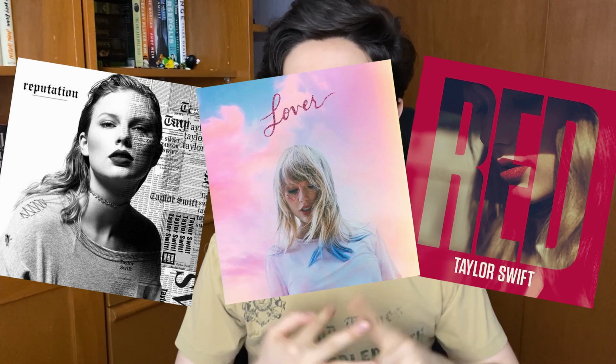First up we have Reputation, then we have Red, the deluxe version of the original printing of Red, and finally we have Lover. So, without further ado, let's take a look at these 3 collections.